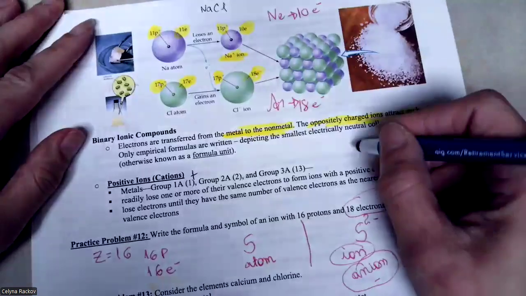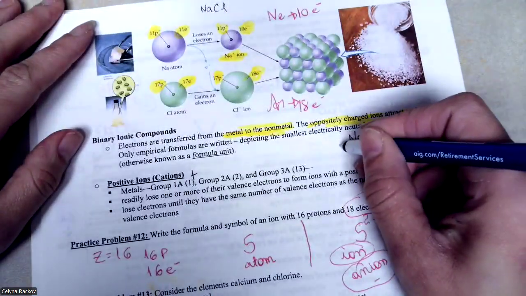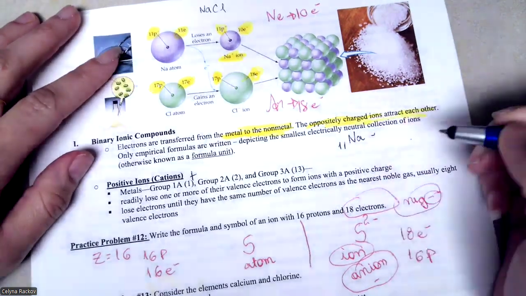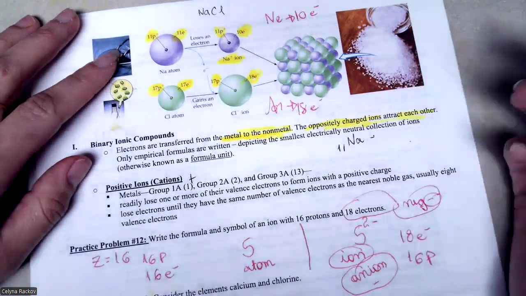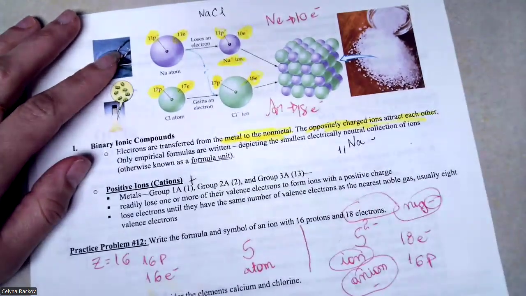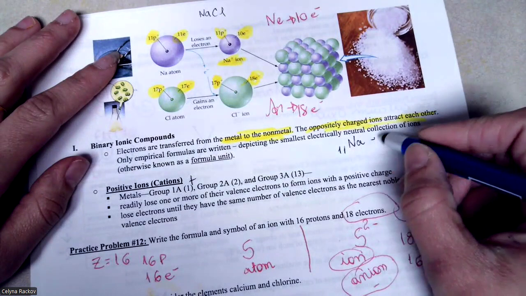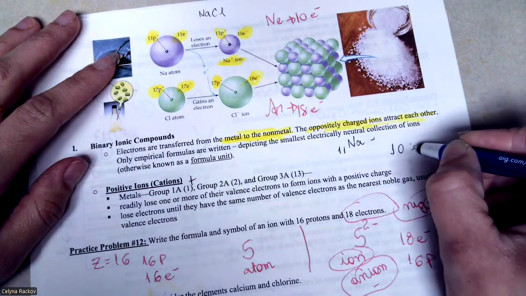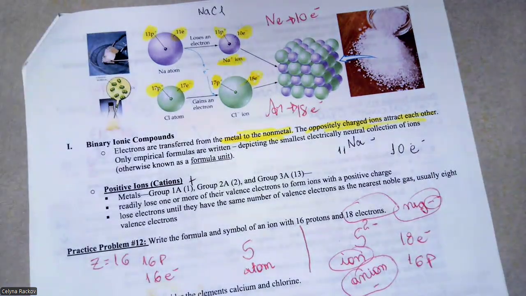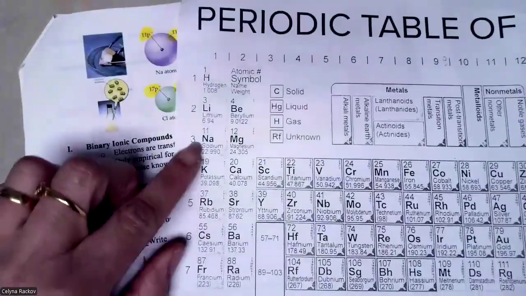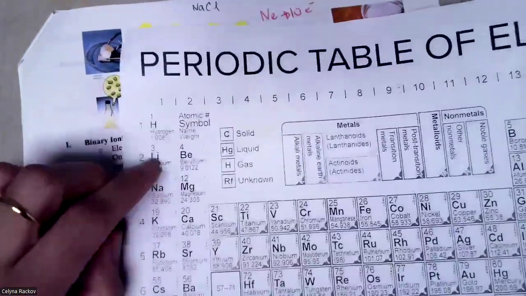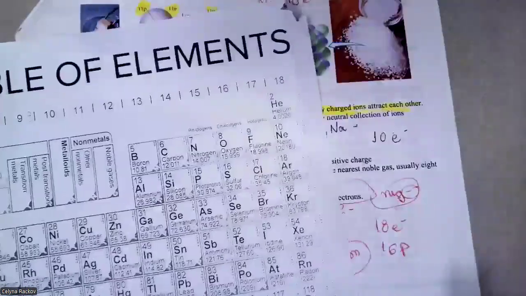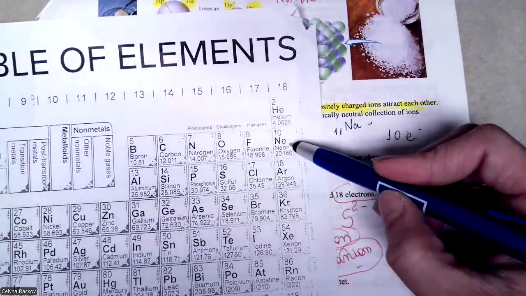So sodium here has an atomic number of 11, so 11 protons and 11 electrons, right? If it loses one electron, it will have 10 electrons. So sodium has 11 electrons, and after losing one, it will be like neon.